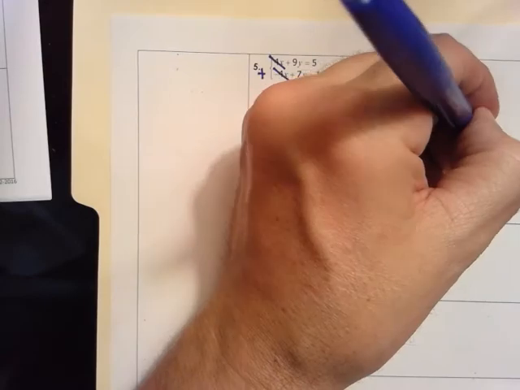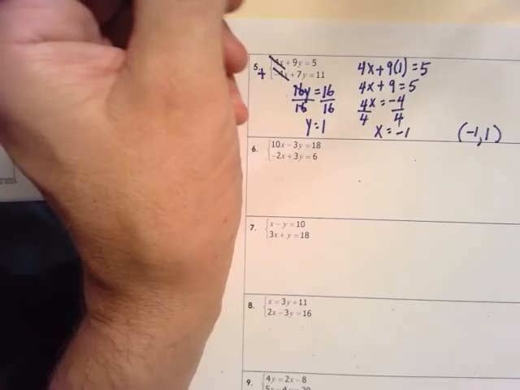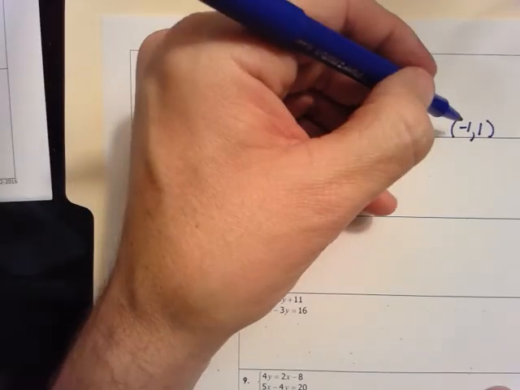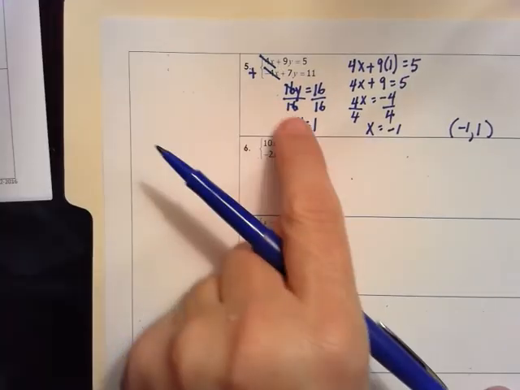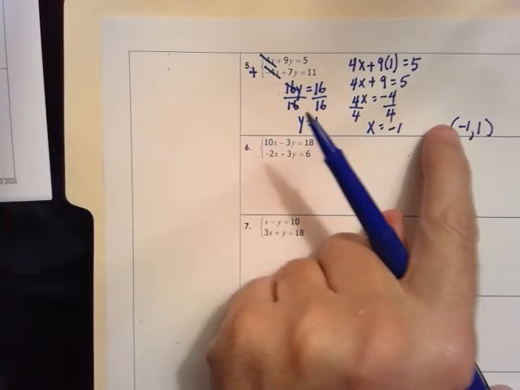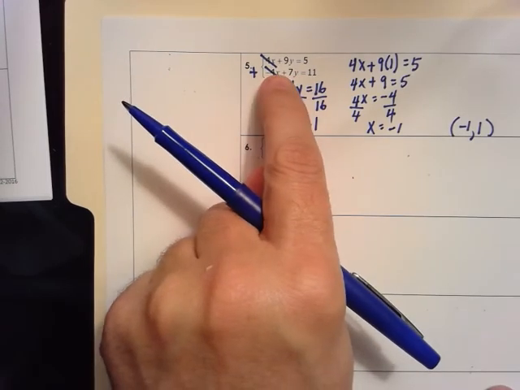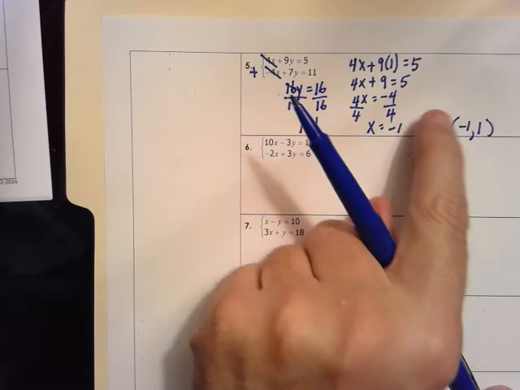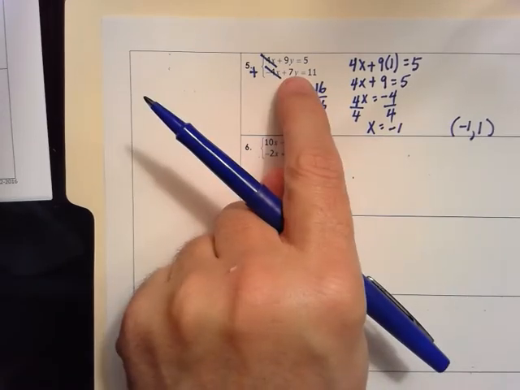And there's my coordinate pair that tells me where these two equations cross. That's the solution that makes both these equations the same on both sides. And it tells me that's the exact point where these two equations cross. Let's skip down here to number 7.